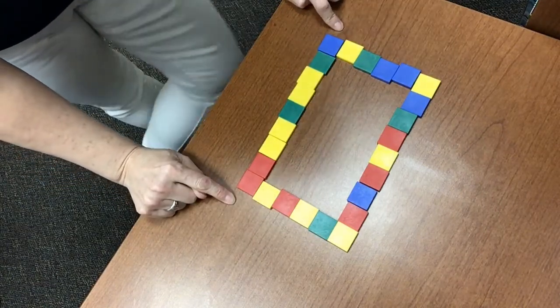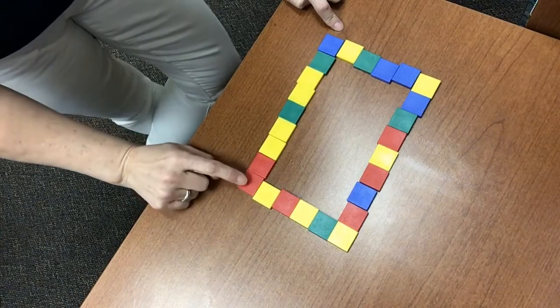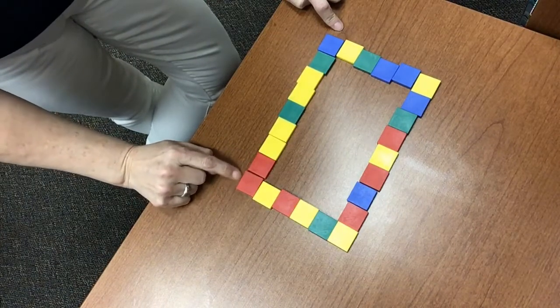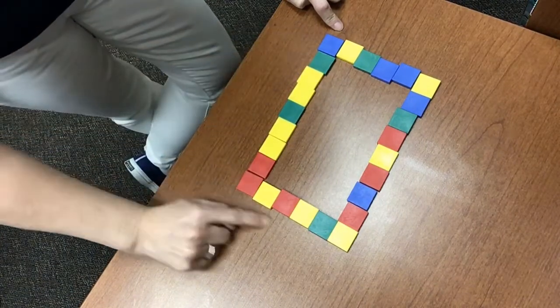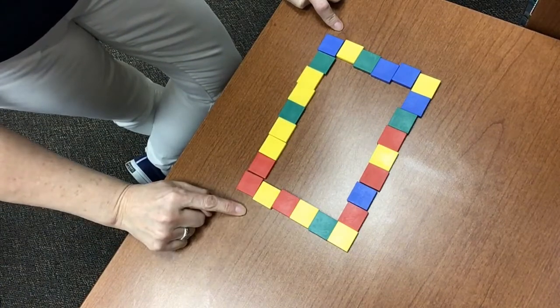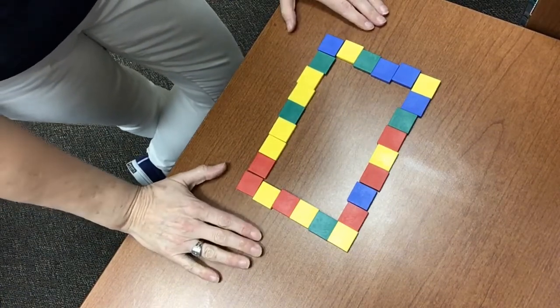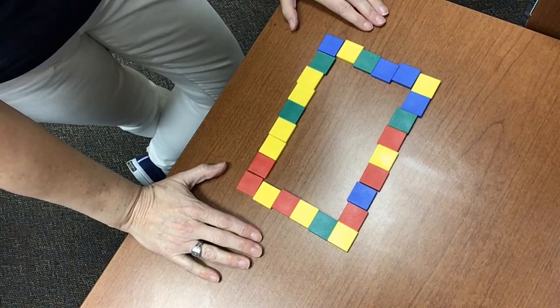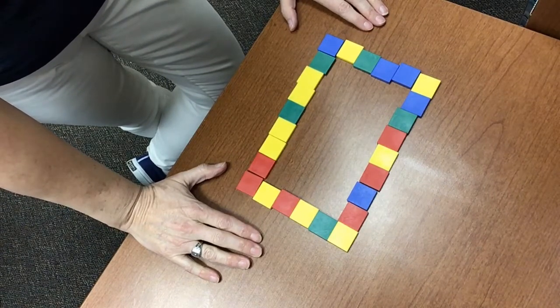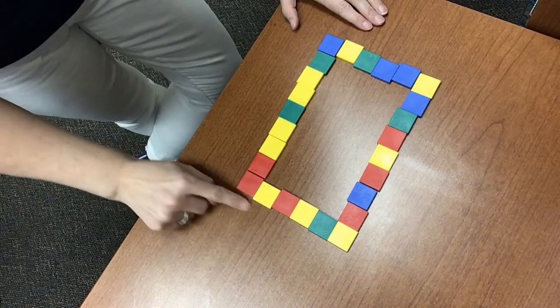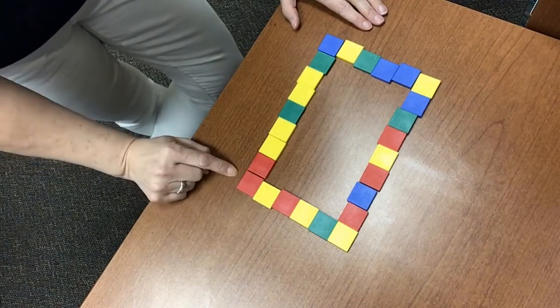So when they're counting it, they have to remember that this corner piece is part of the length and it's part of the width. So the reason this is super important is this is tested on paper where it's a grid, and they have to know to count both edges of that corner.